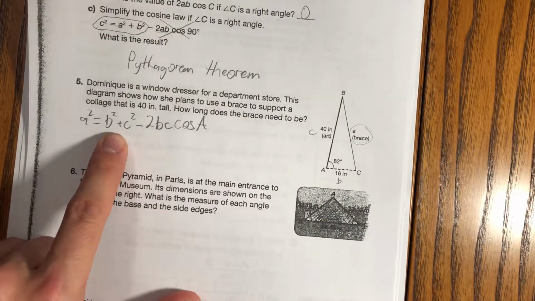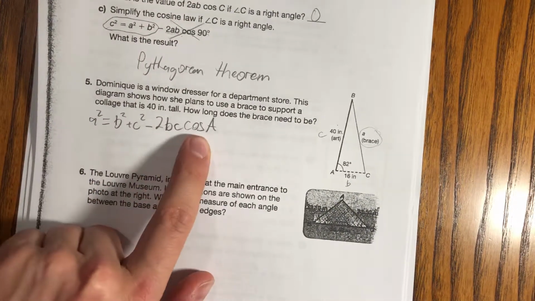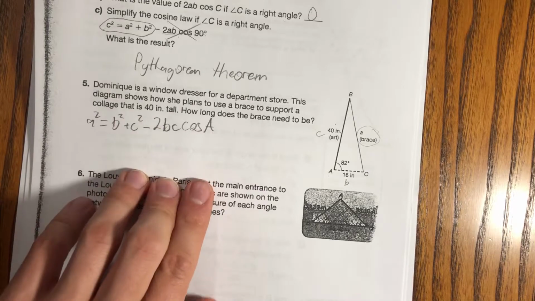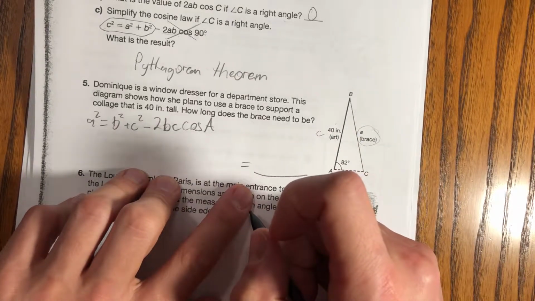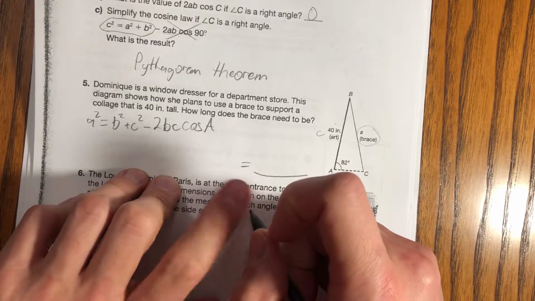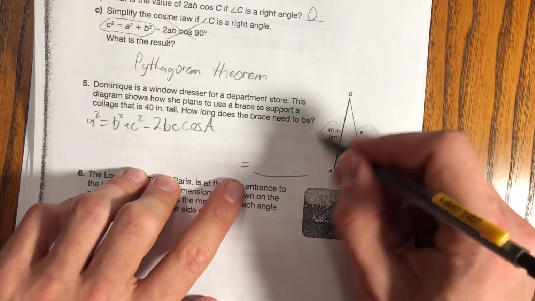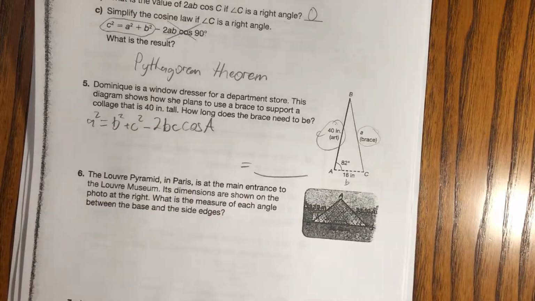A squared equals b squared plus c squared minus 2bc cos a. Fill it all in, get your answer. What is it? It'll be close to 40, but more. That's what I'll give you.